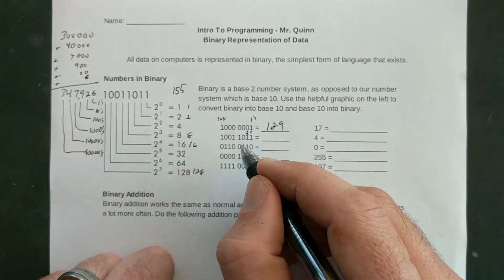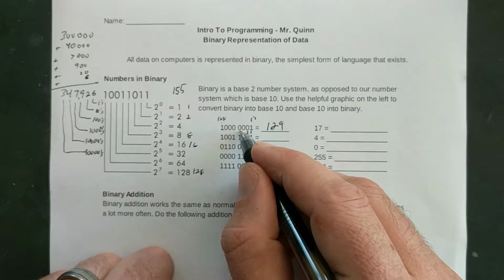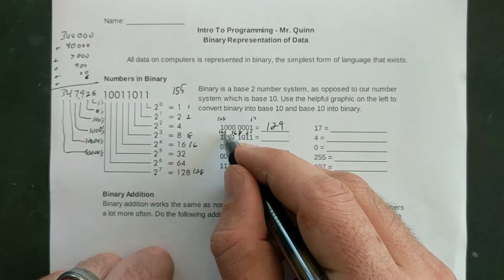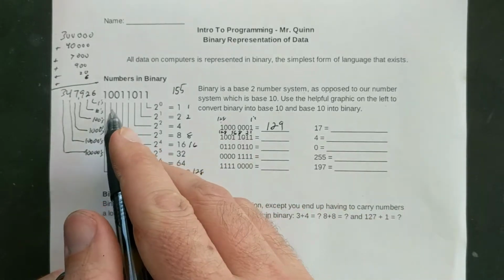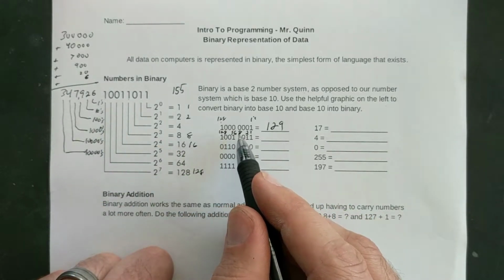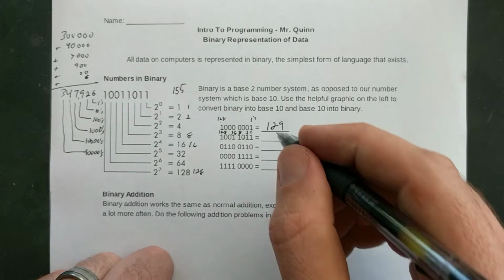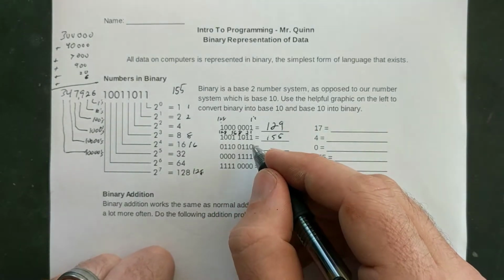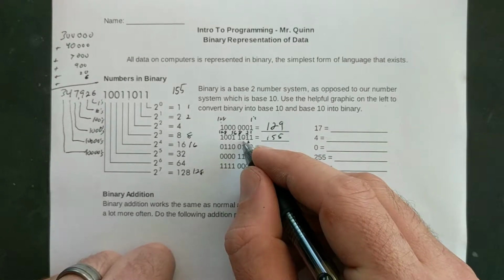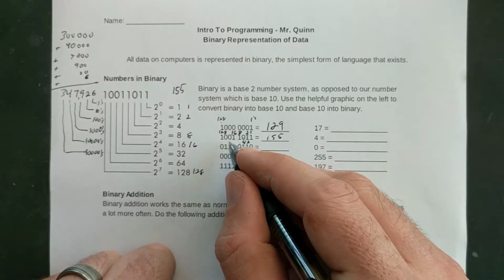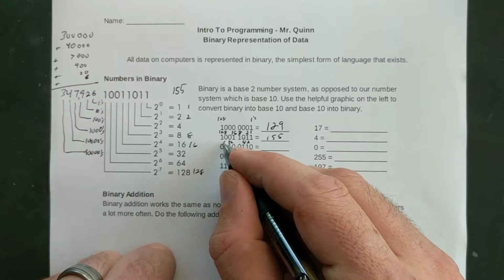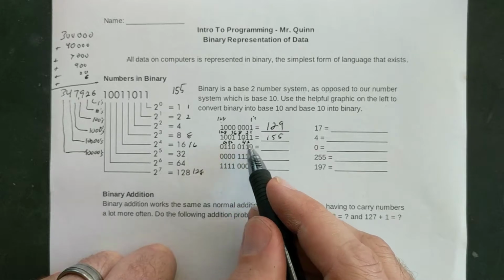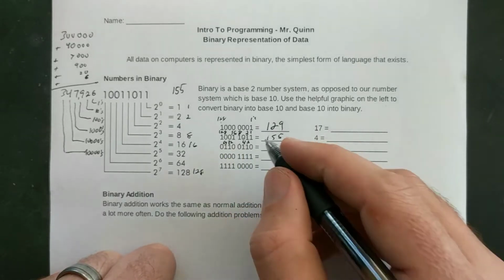In this next one, I have a 1. I also have a 2. No 4s, but I have an 8. I have a 16, and I have a 128. All right, well, that's this number that we just figured out. 128 plus 16 plus 8 plus 2 plus 1 is 155. How about this one? We got no 1s, but we have a 2. We have a 4. No 8s, no 16s. We have a 32. We have a 64. So 64 plus 32 is 96. Plus 4 is 100. Plus 2 is 102.